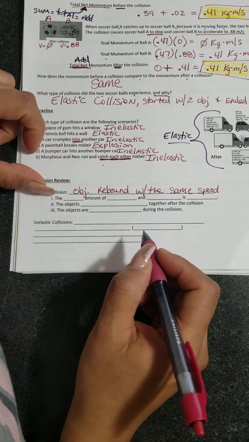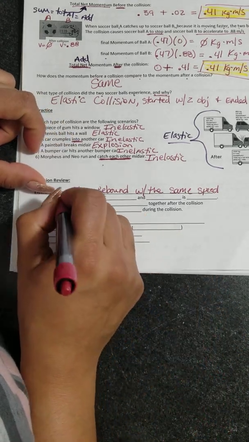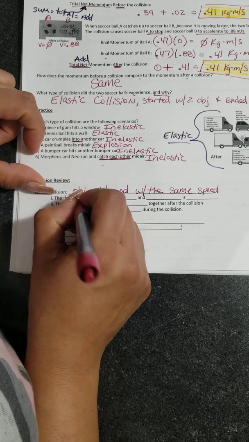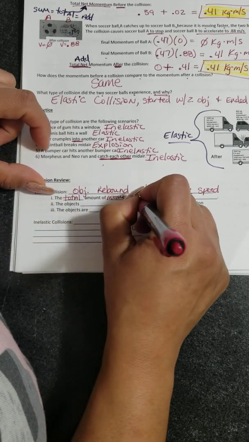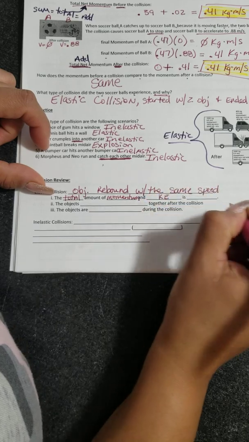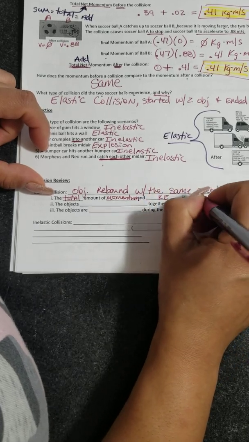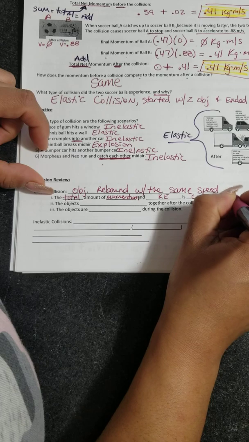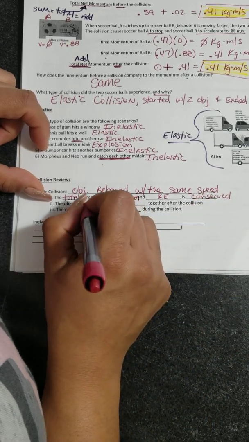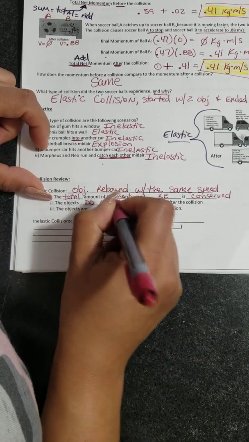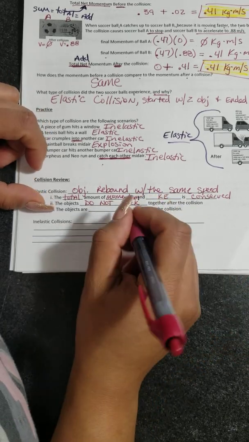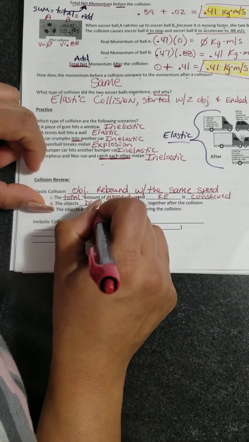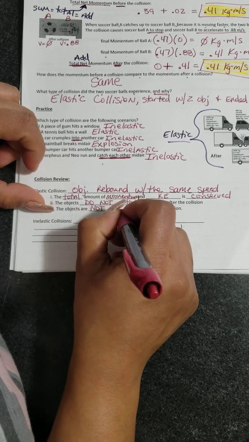It says the next one, the total amount of momentum and kinetic energy is conserved. The objects do not stick to each other, and the objects are not deformed.